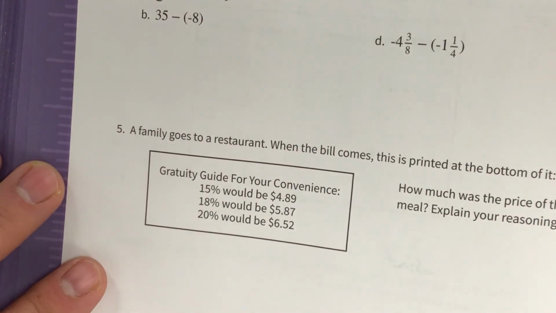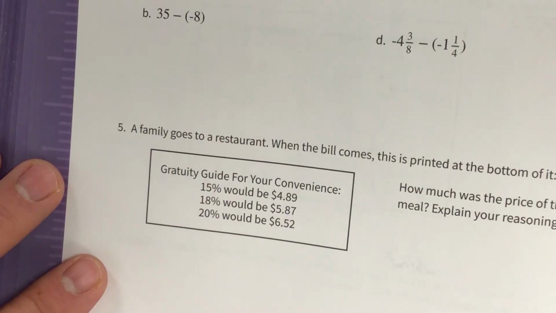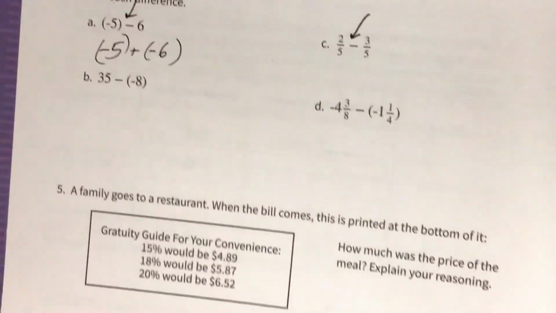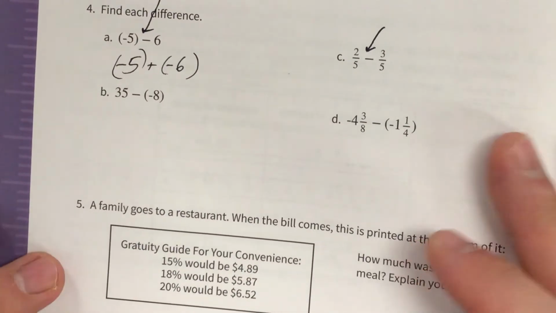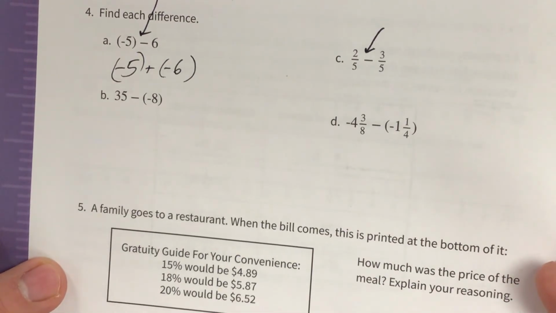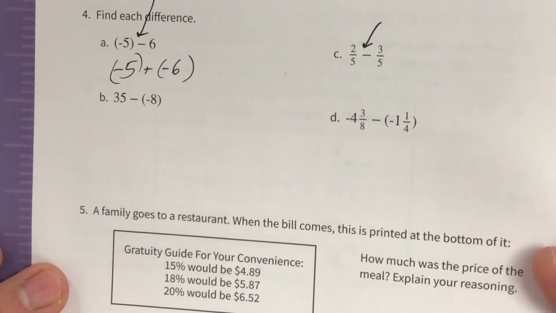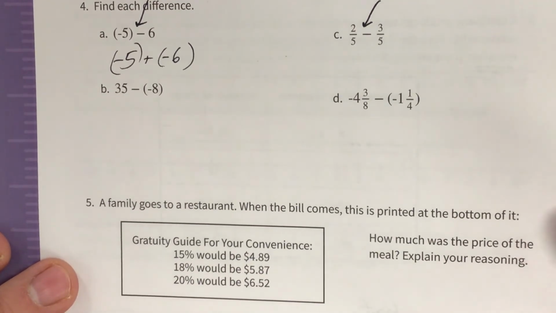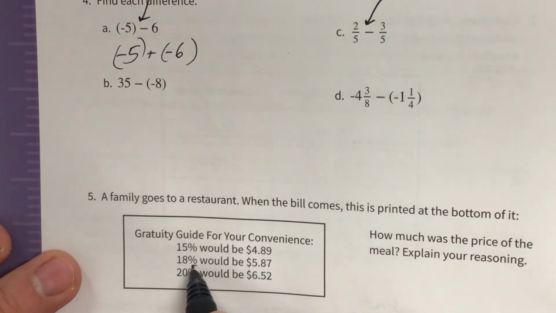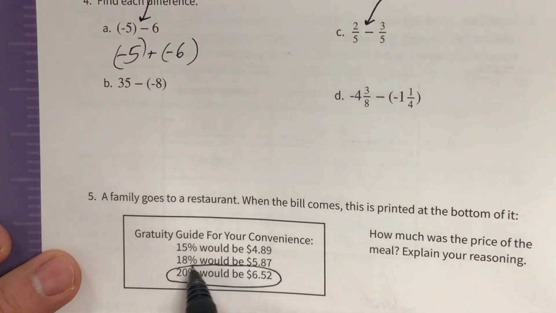Question number 5. Kellen, would you read that one, please? Family go to a restaurant. Okay, how much would the price of the meal be? Since dollars and cents are averaged here, I don't want you to have to do all 3 of these. So why don't you pick one so we all get the same answer? You got a favorite? 20%, all right. So that's the one we're going to worry about.